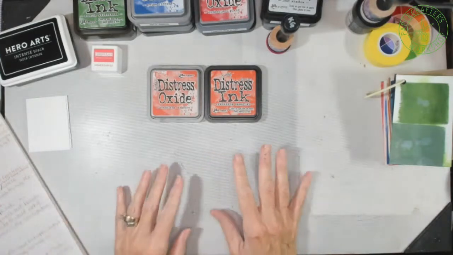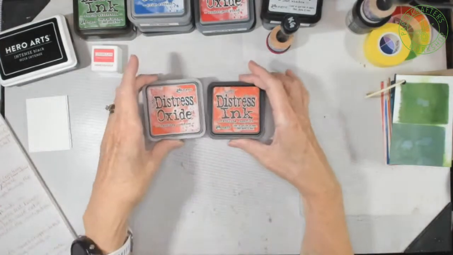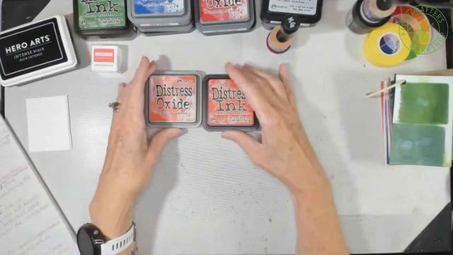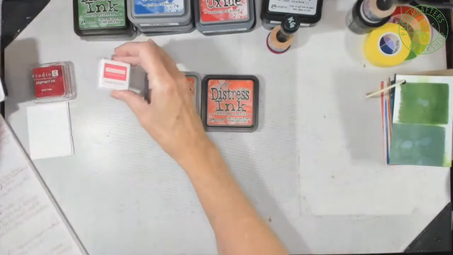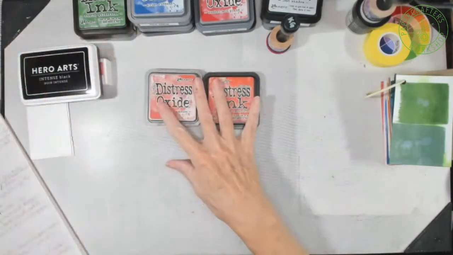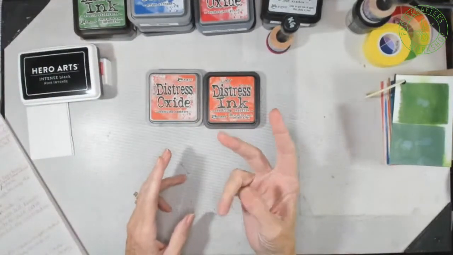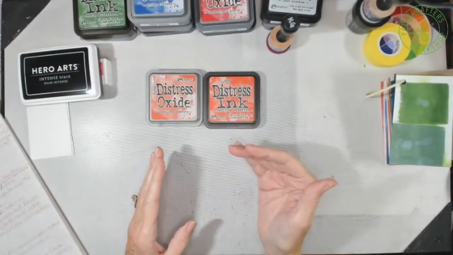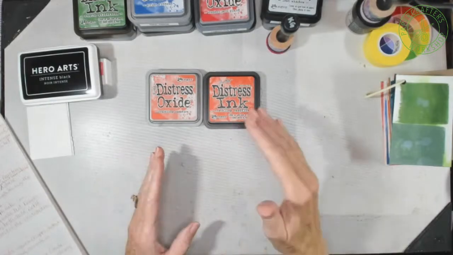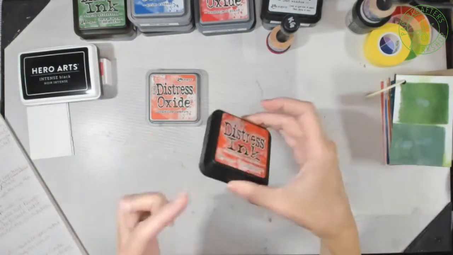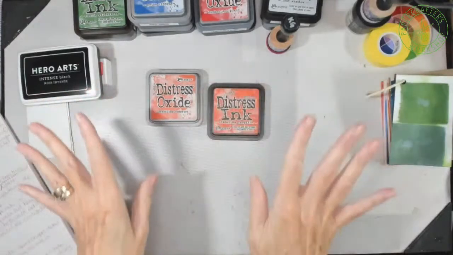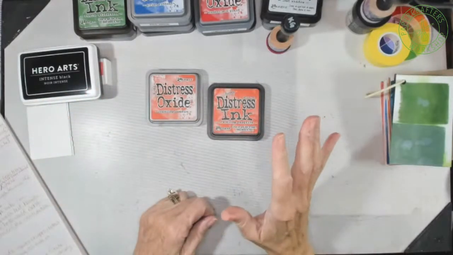All right, tonight we are going to delve deep into the whole mystery between distress ink and oxide ink, and a little bit about ink in general. So basically, there are 2 kinds of ink. There is dye and pigment. It's the suspensions or the medium that it's mixed into to get it onto your paper that makes the difference.